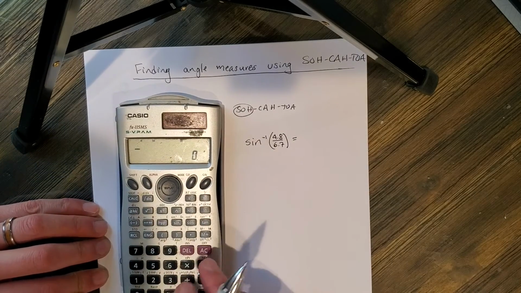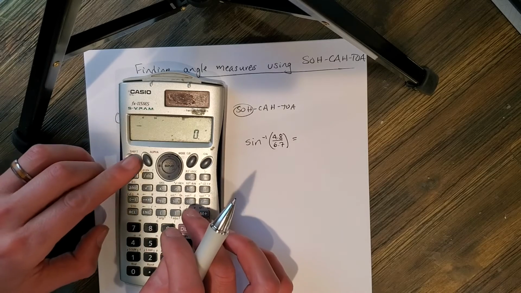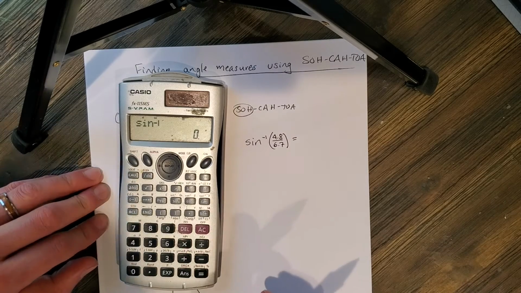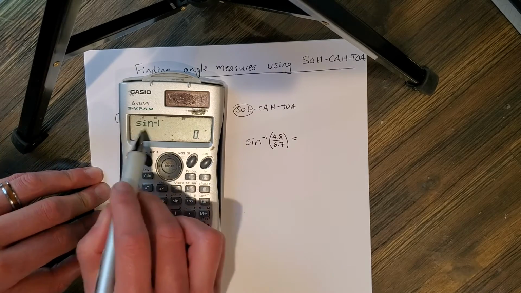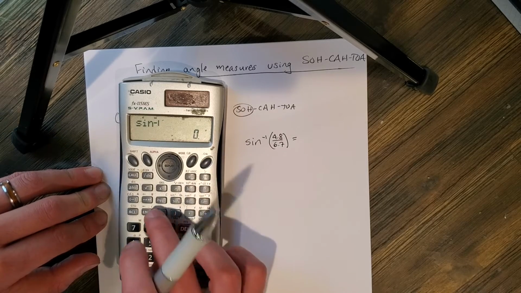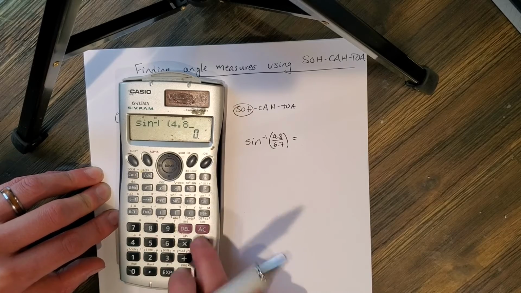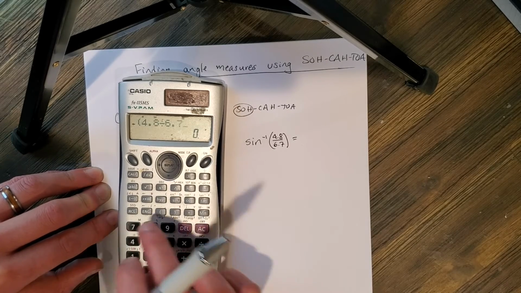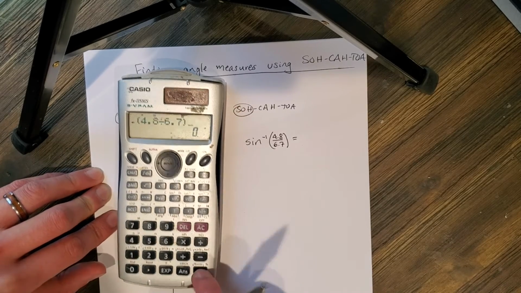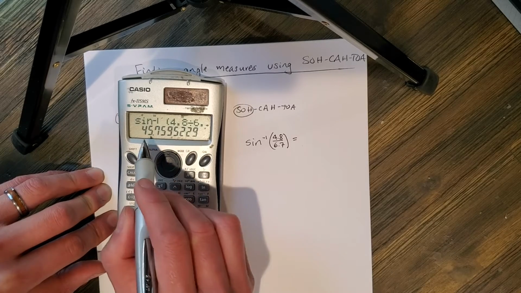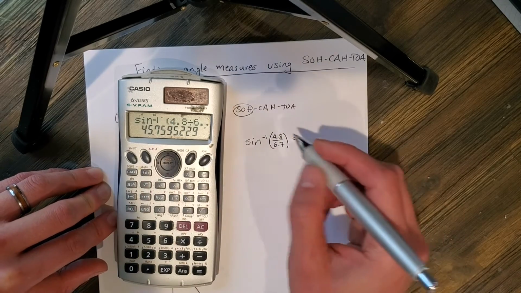Watch this. I'm going to do sine inverse, so I have to hit the second key, sine. Your calculator may be a little different, but it should have this key here. I'm going to use parentheses. I'm going to put 4.8 divided by 6.7. I'm going to close the parentheses, and I'm going to hit equals. I get 45.75.